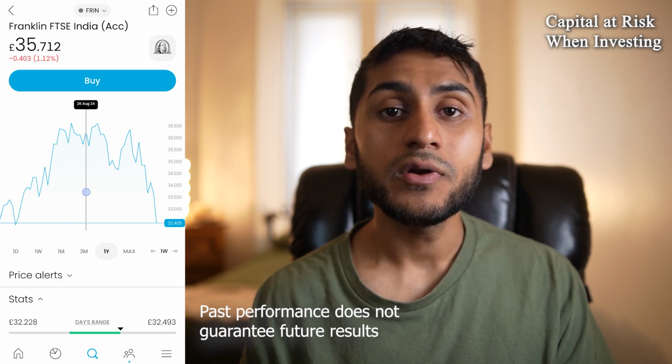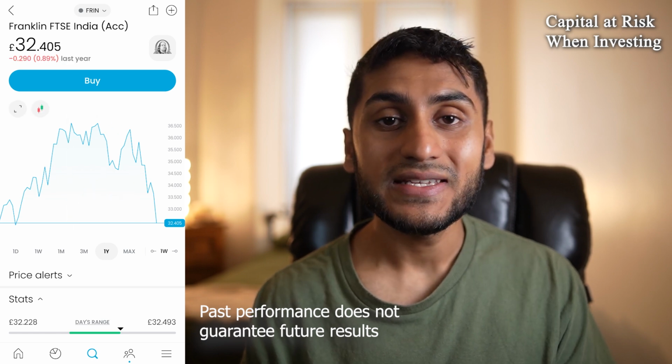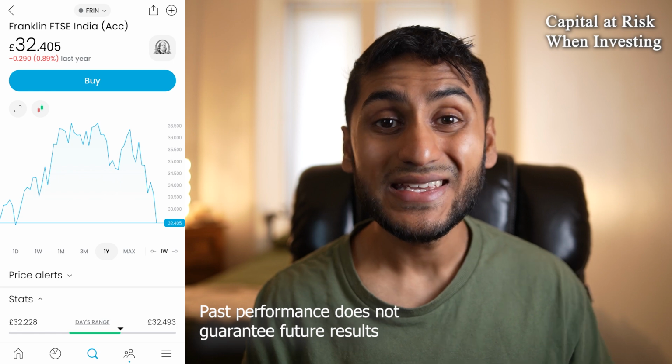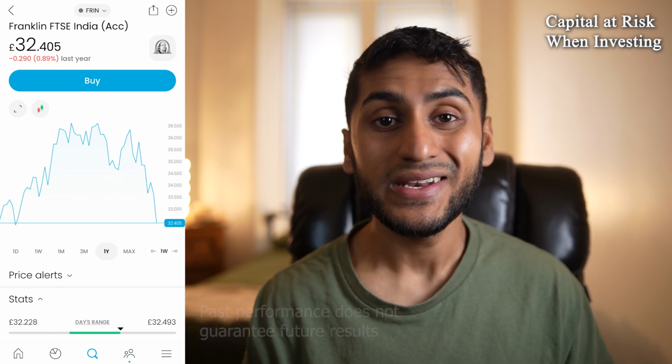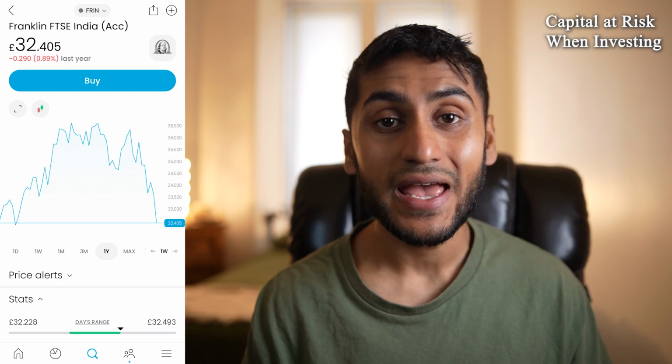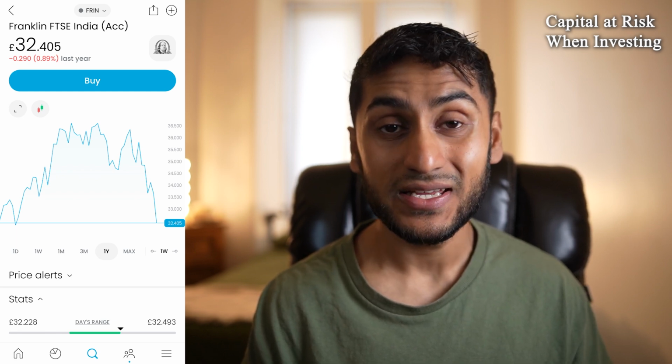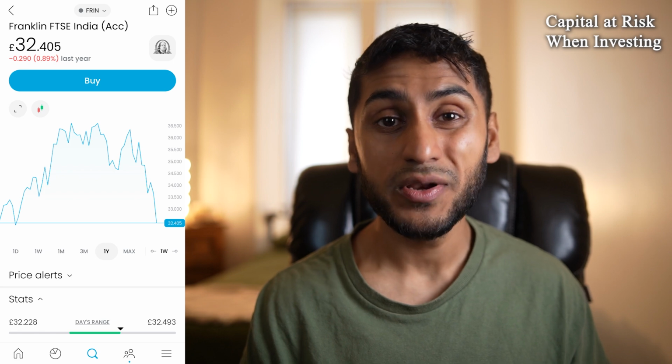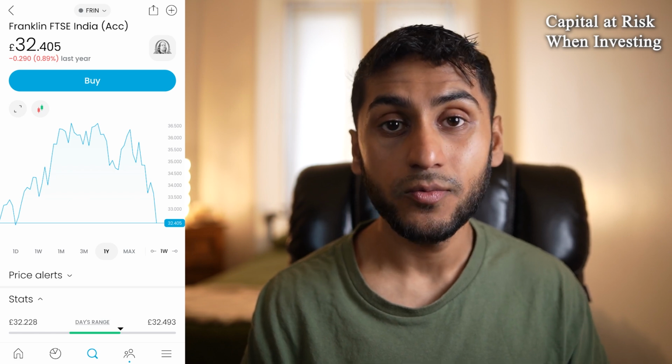And that is one of the downsides of investing in an emerging market: the severe volatility you can witness on your portfolio. But you know what? You could also see a huge rise in your portfolio potentially. Again, past performance is no indication of future performance.